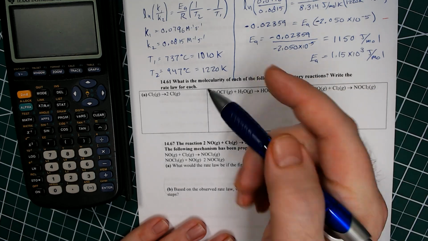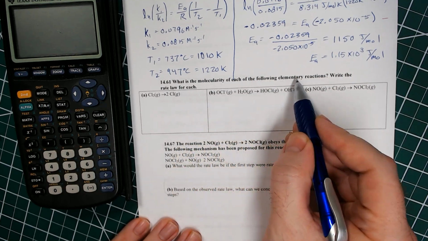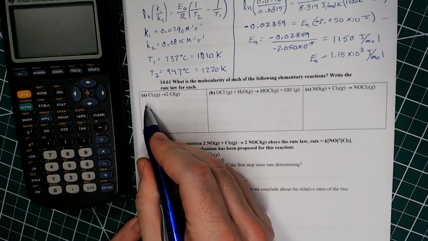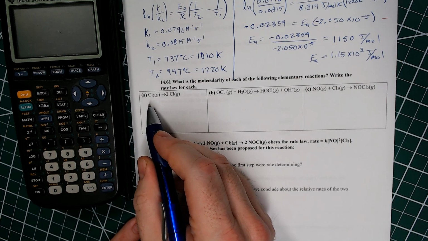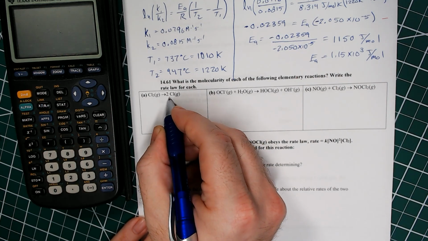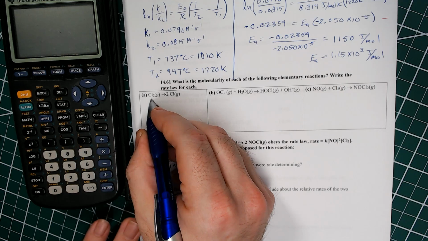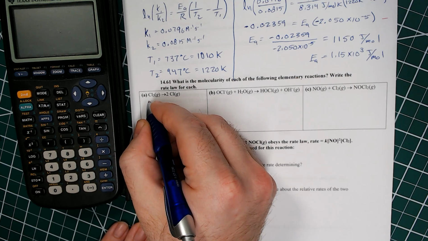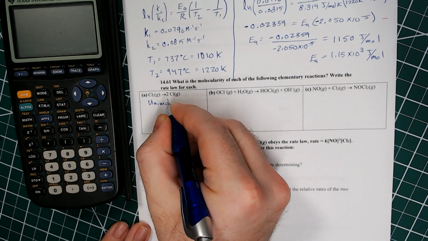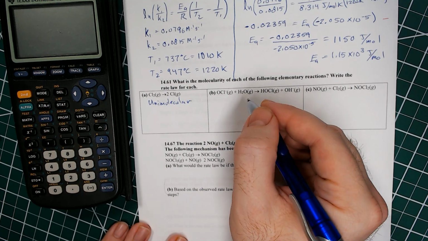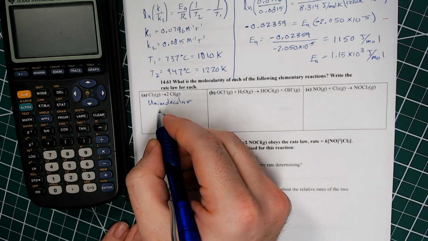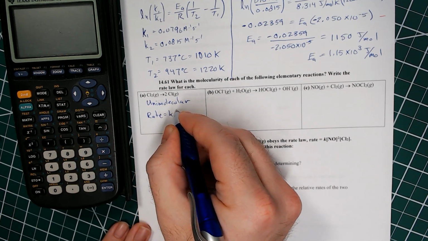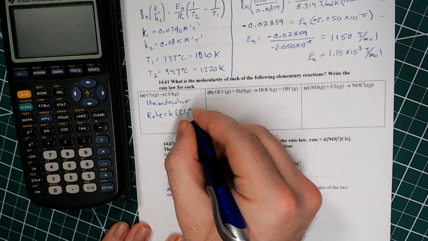All right, so we've got what is the molecularity for each. To do this, we just look at how many molecules are over on the left side of the equation. So for this first one, we've got Cl2, and it gives us 2Cl. Since we've got Cl2 on the left side of the equation, that's only 1 molecule, so we're going to say that is unimolecular. And since it's unimolecular, we should have a first order rate law. So rate is equal to k times the concentration of Cl2.